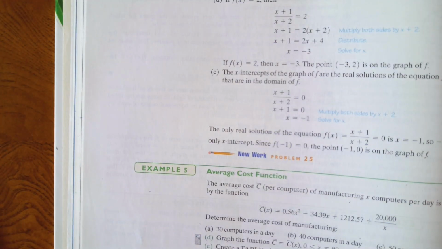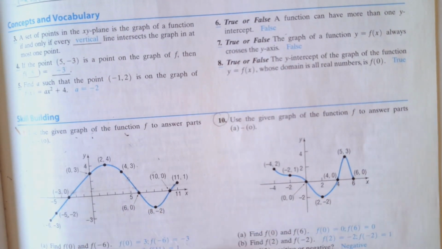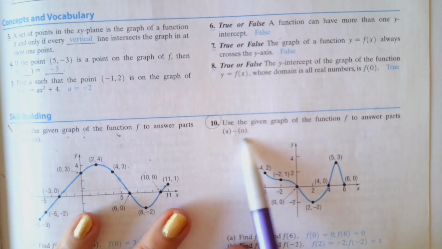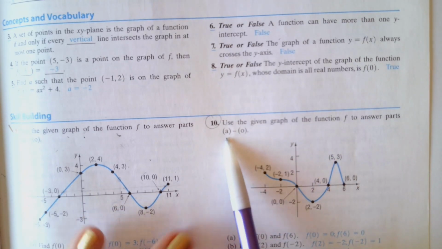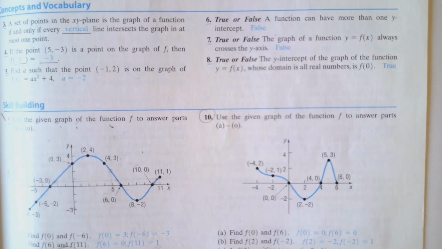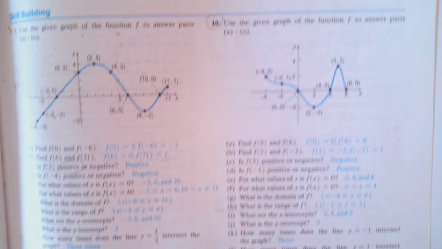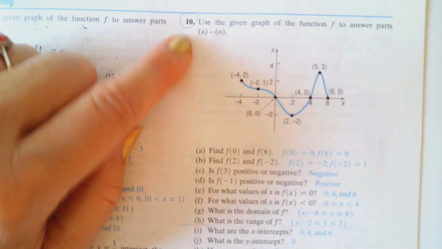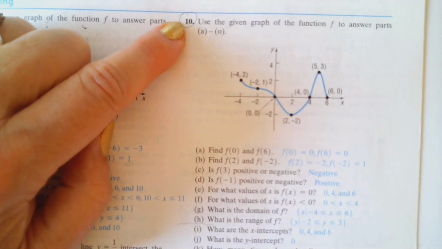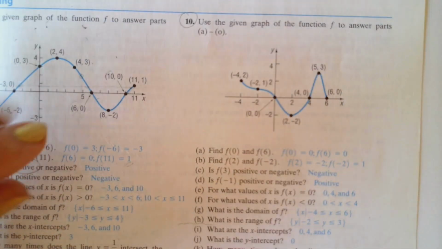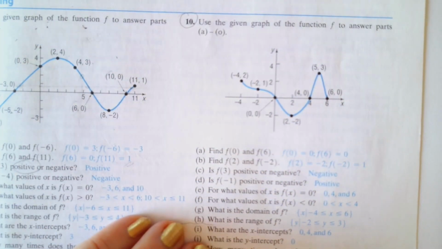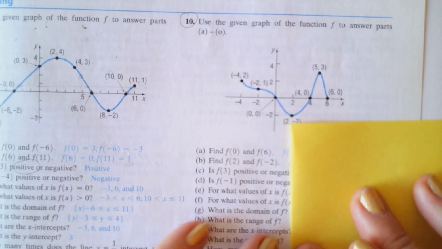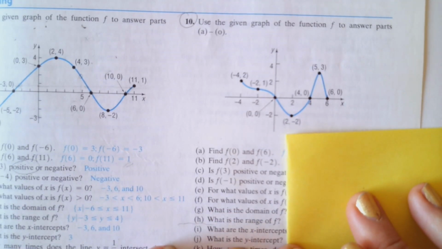Let's see what else is in here. Let's do another problem from 1.2. This one says, use the given graph of the function f to answer parts A to O. Okay, so we have a bunch of questions. So the first question is find, let's see if I can get a better view of this one. Again, don't be fooled by the numbers of the problems in the textbook. Might be different numbers in your edition, but still you're going to find this graph somewhere. So let's see again. You can see the answers here. We want to cover those for a little while.